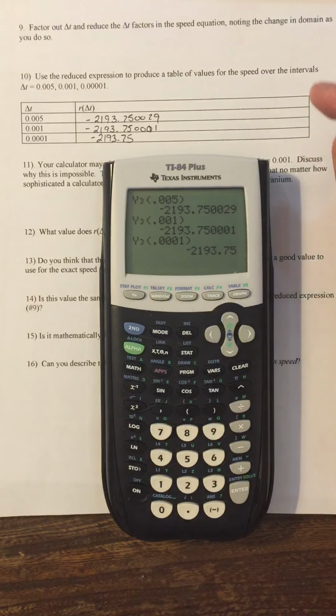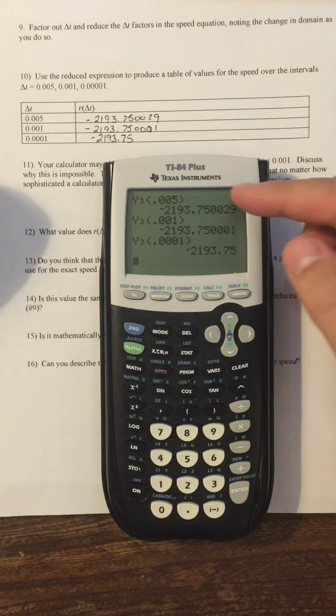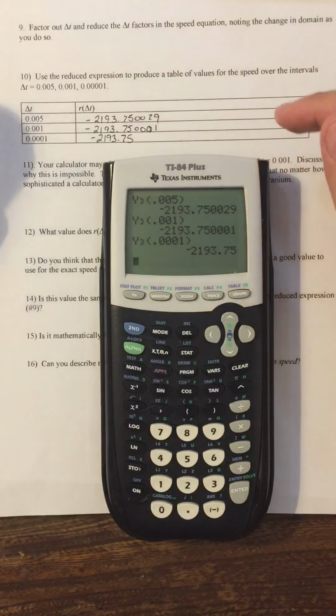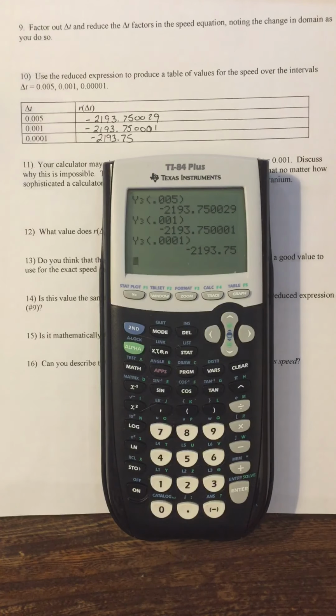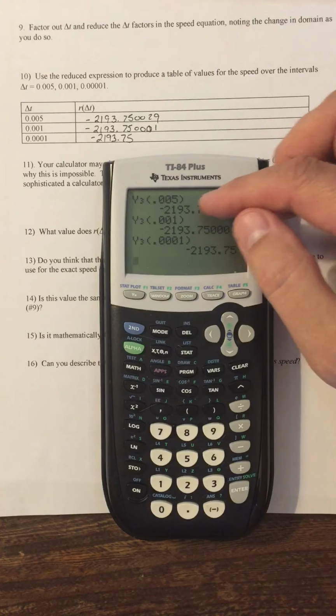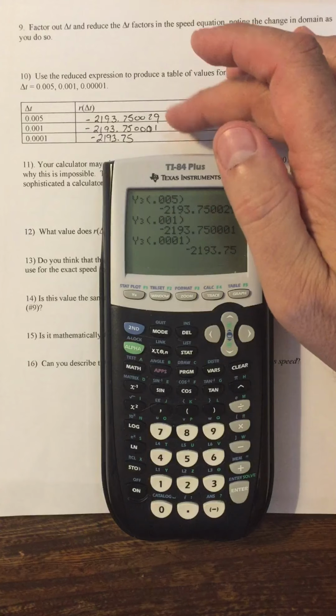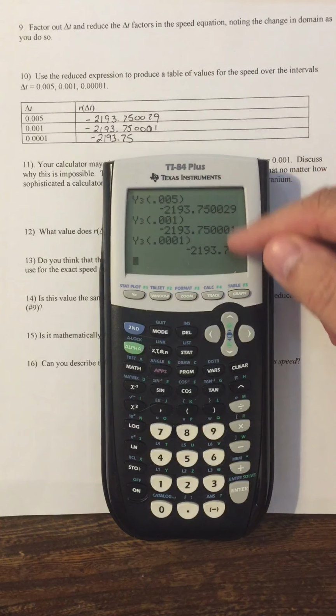So hopefully you have now used a function to find the values for delta t equals 0.005. And I just interpreted this delta t to be the delta t that we're working with currently, which is half the length of the interval. I think I was a little ambiguous about that, but it doesn't matter. It doesn't really affect the result. So here's my table based on that delta t is half of the time interval.